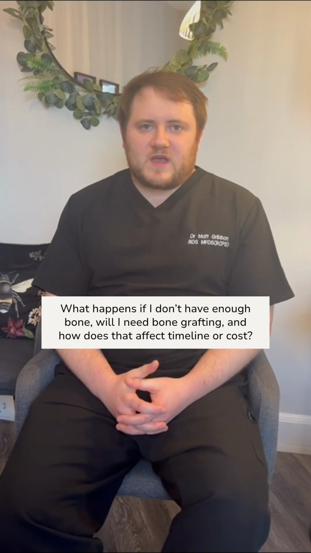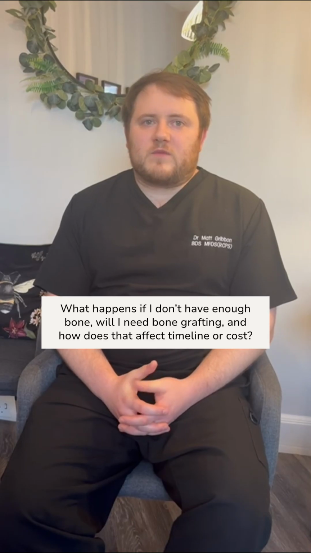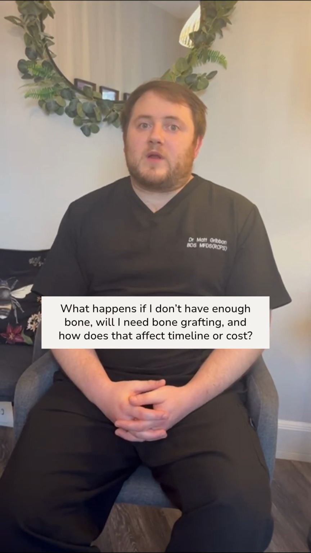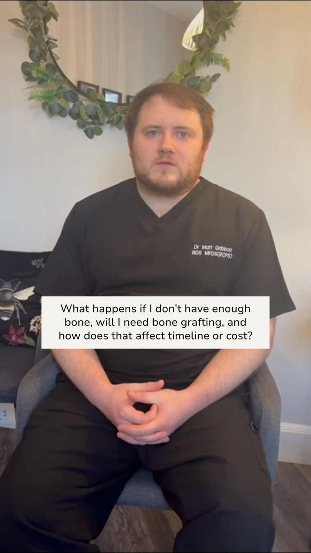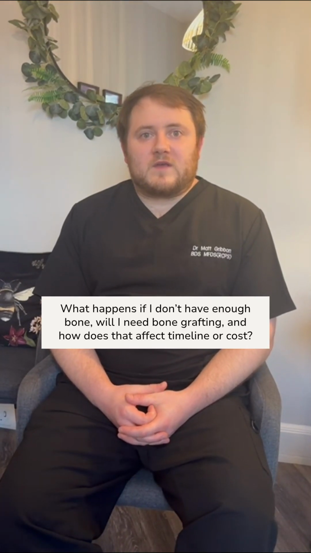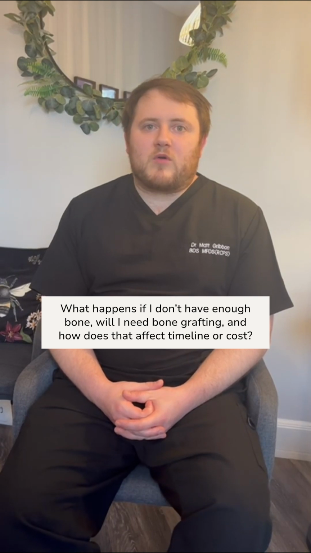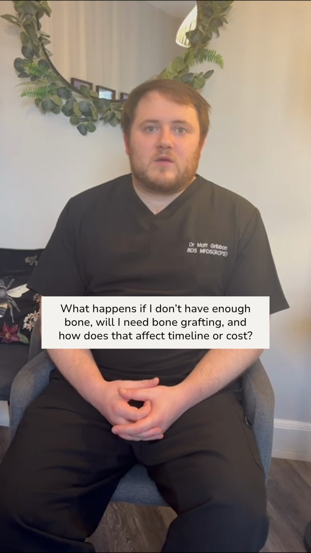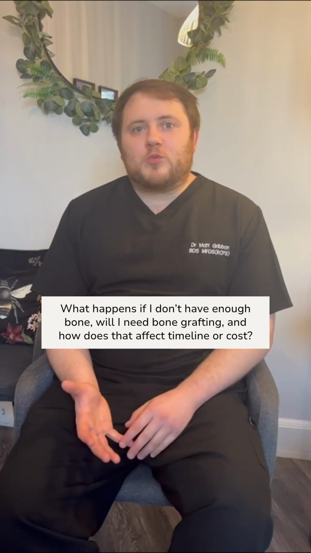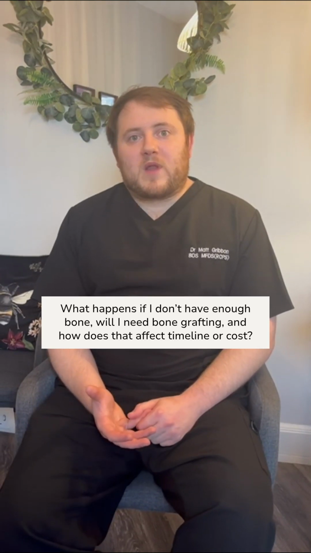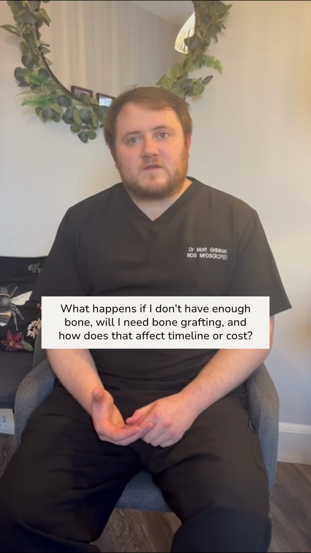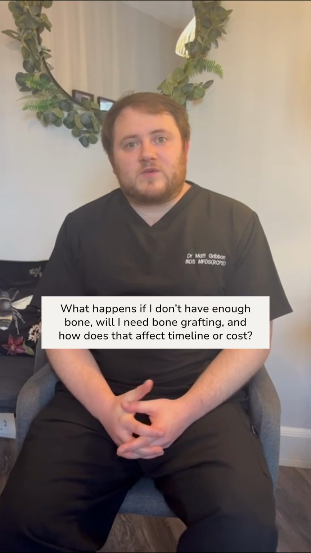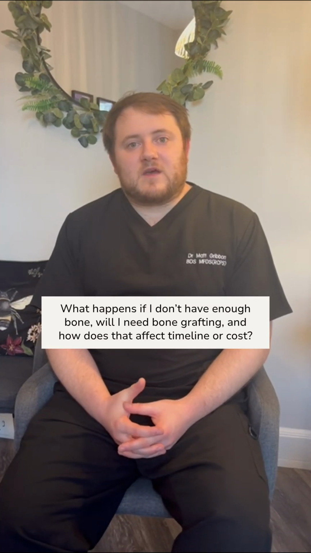In the vast majority of cases where there's a small deficiency of bone, bone can be added at the same time that the implant is placed, and that usually wouldn't add any real time. All our prices for implant placement include any bone grafting that needs to be done at the time of implant placement. It is true that there can be additional procedures that are needed. Sometimes an upper tooth or an upper implant may not have enough space because of the sinus, the air spaces in our cheeks. And in those cases, additional grafting procedures will be required, and this can extend treatment time.